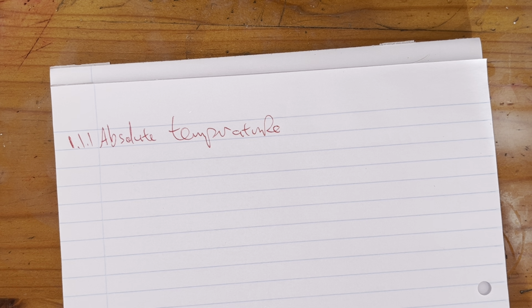At that point, we call that absolute zero. Simply meaning you can no longer extract heat from such a system. It can no longer become any colder.